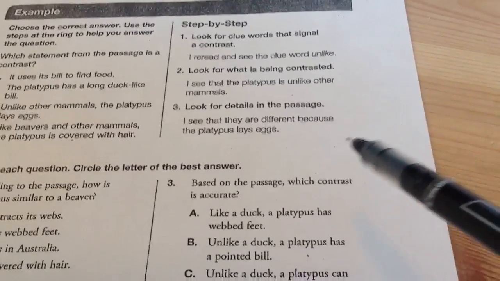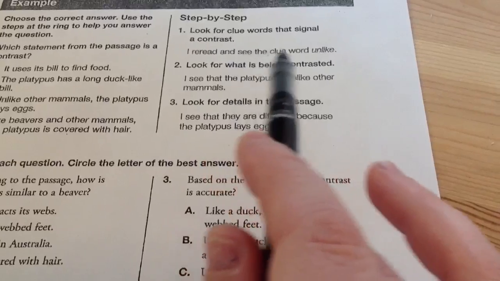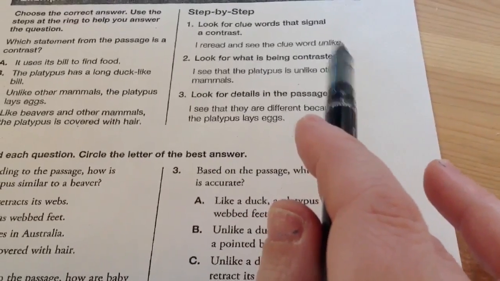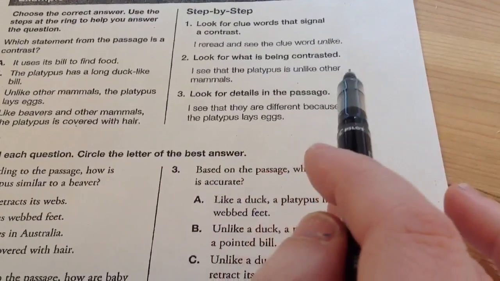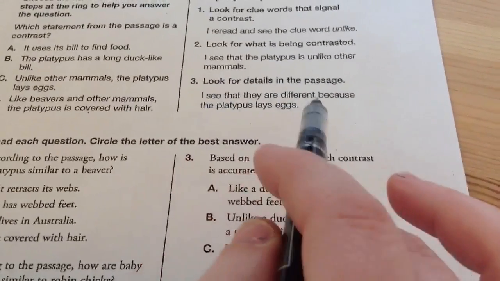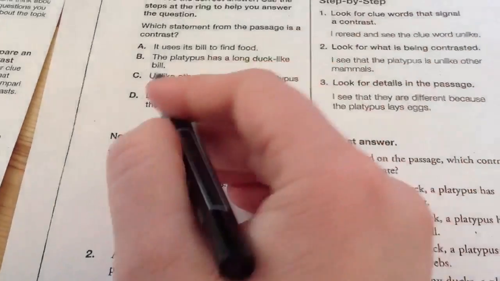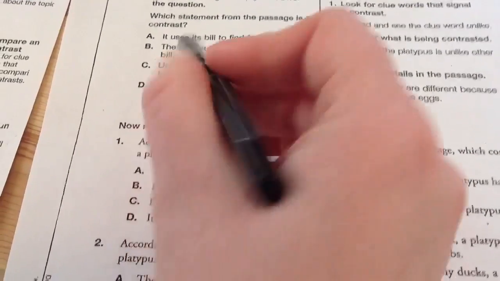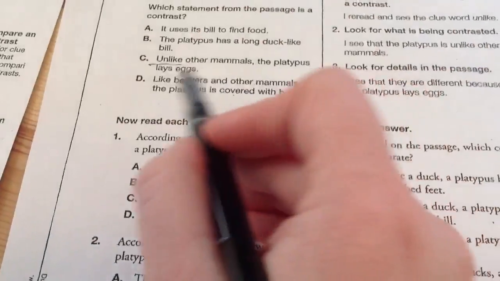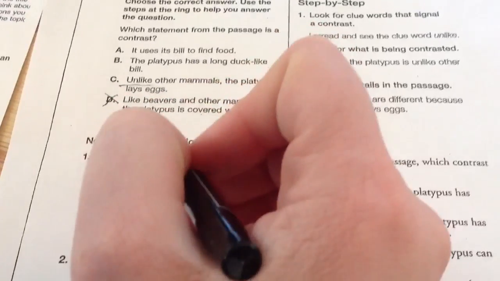Here's a step-by-step way to answer the question. Look for clue words that signal a contrast. I reread and I see the clue word unlike. Look for what is being contrasted. I see that the platypus is unlike other mammals. Look for details in the passage. I see that they are different because the platypus lays eggs. So we're looking for those words in our answer. So I see the word unlike in option C. I see the word like in D. I know that's not it because it's not a contrast, it's a comparison.